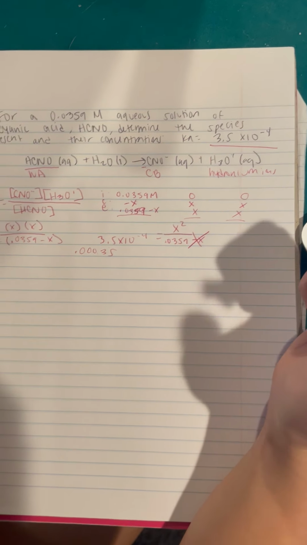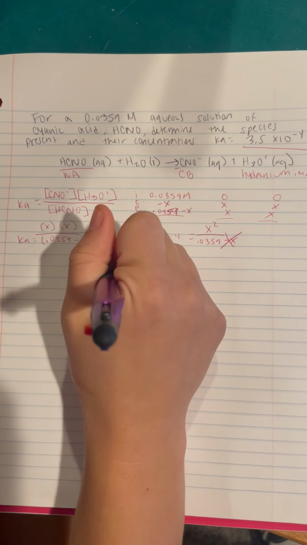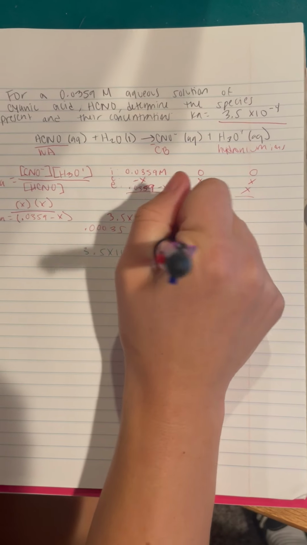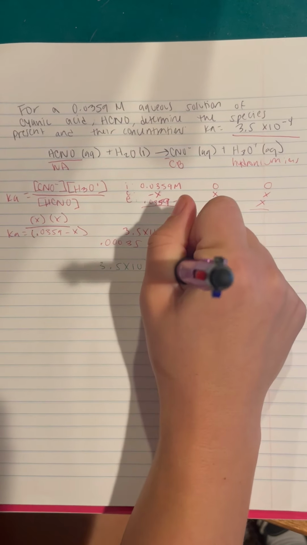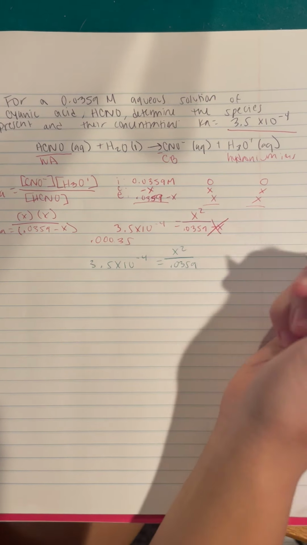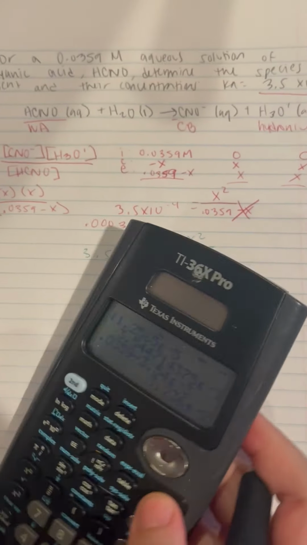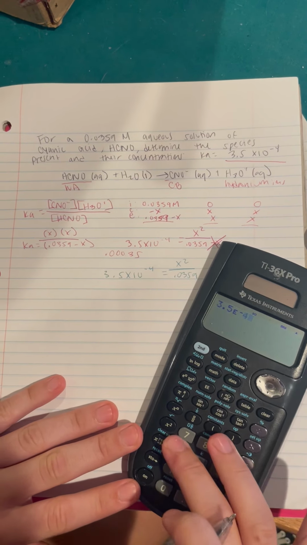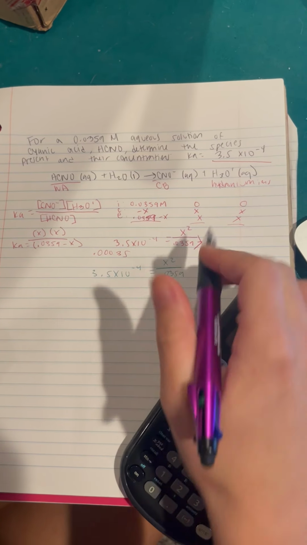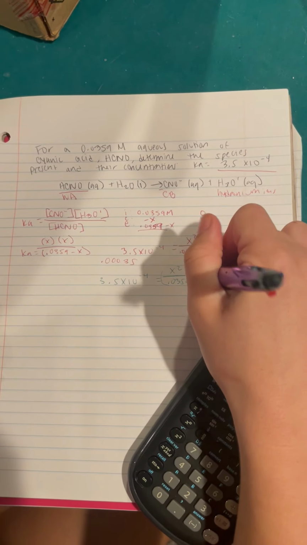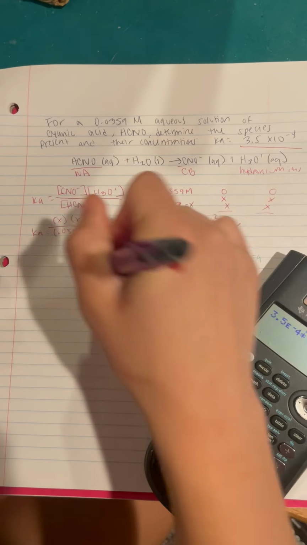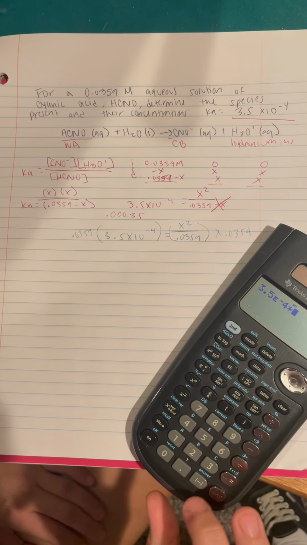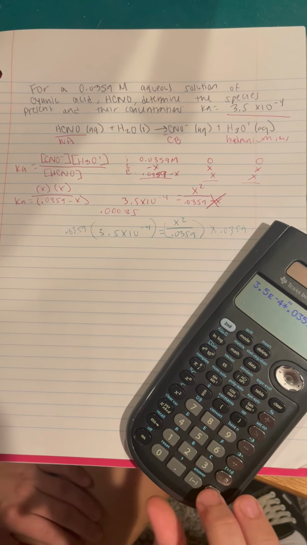So we now have 3.5 times 10 to the negative 4 is equal to x squared over 0.0359. So now we're going to bring our calculator here, and we'll take 3.5 times 10 to the negative 4. Multiply that by our denominator. We're going to multiply each side by this, 0.0359.